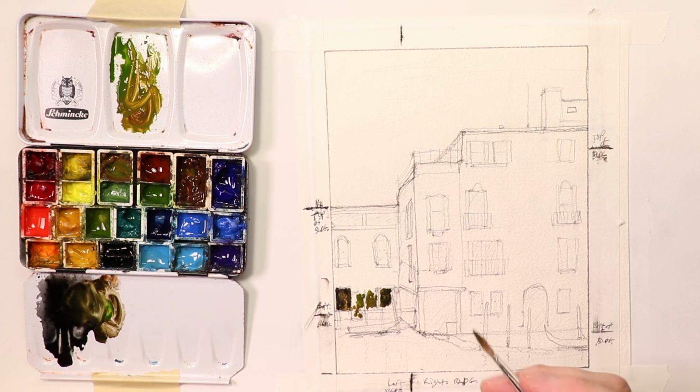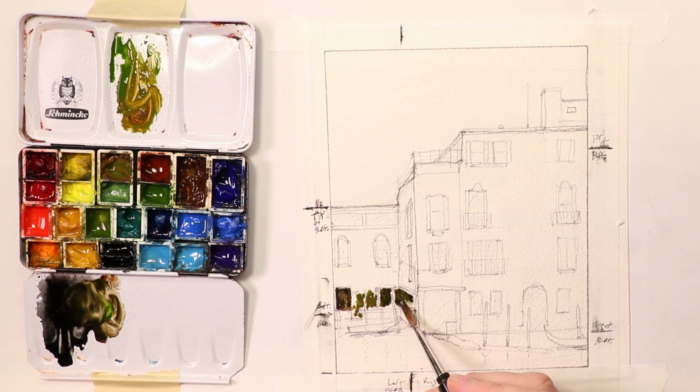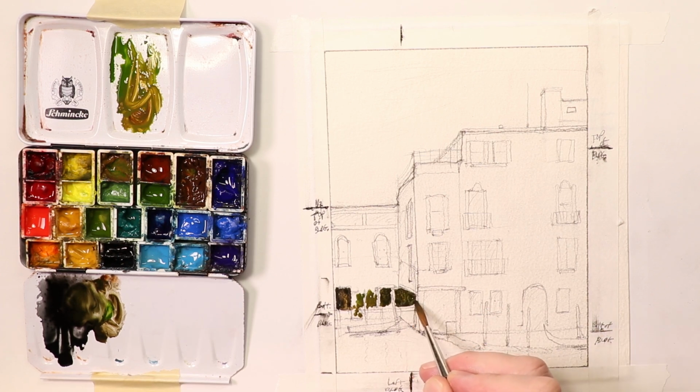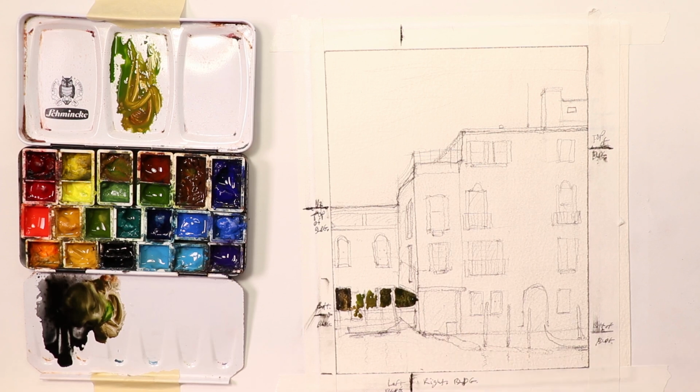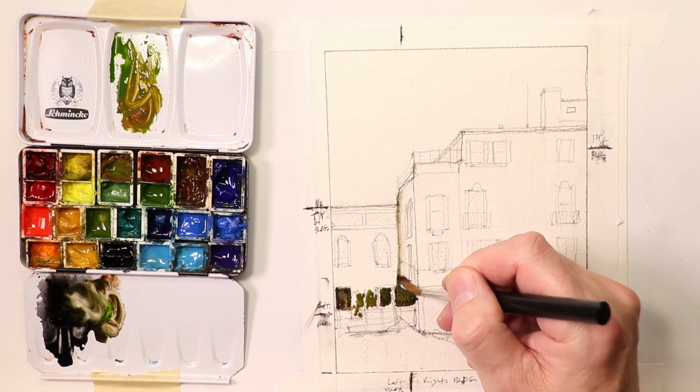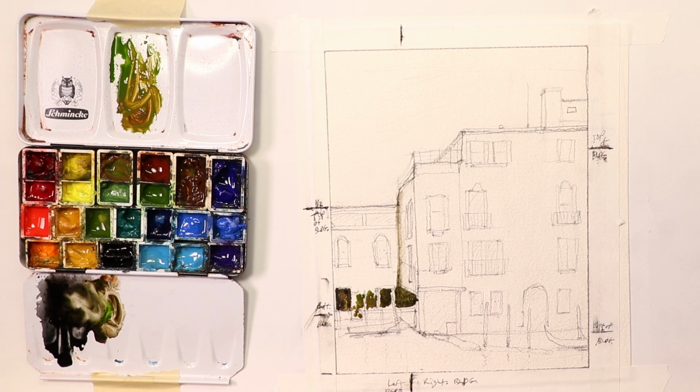Looks great. Look at that. And then right over here, darks. All right, and again, we're working our darks here.